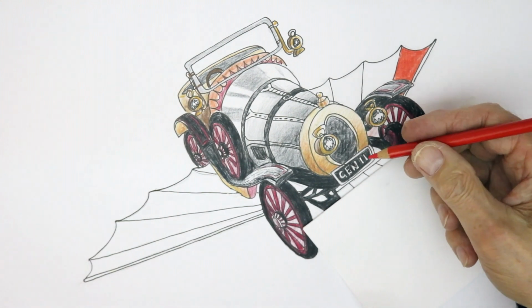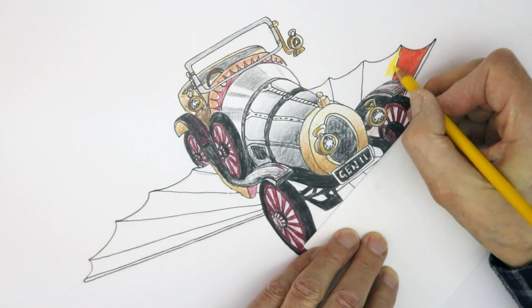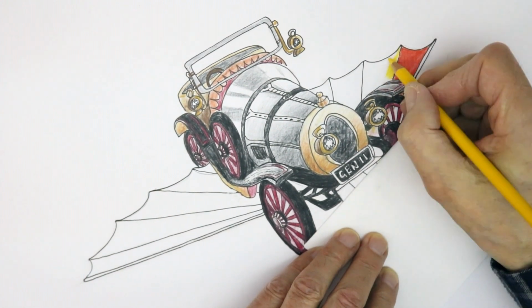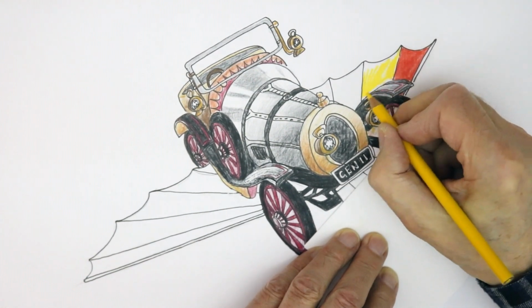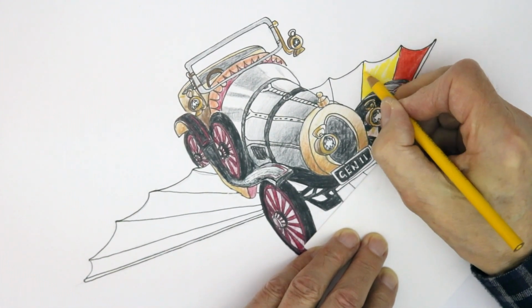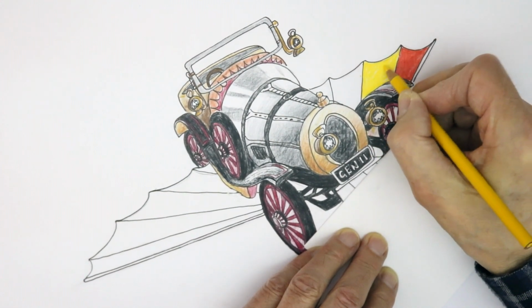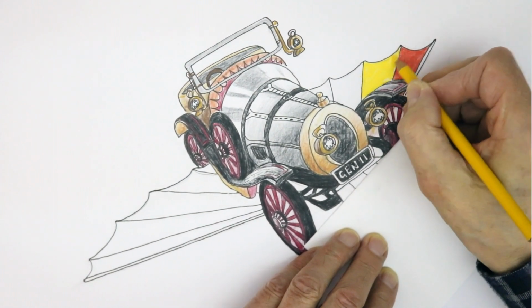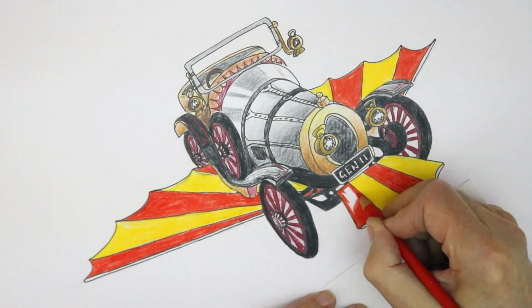So that red there and yellow next. And so on. You get the picture. Okay, I'll carry on doing that. Right, I'm just finishing off this last part here.